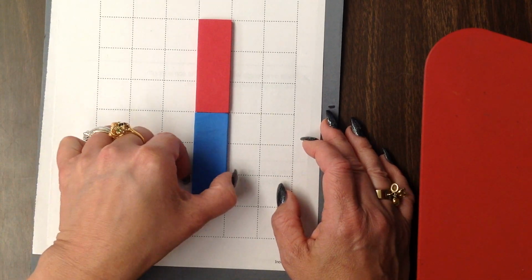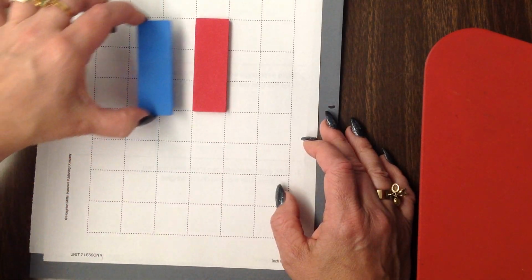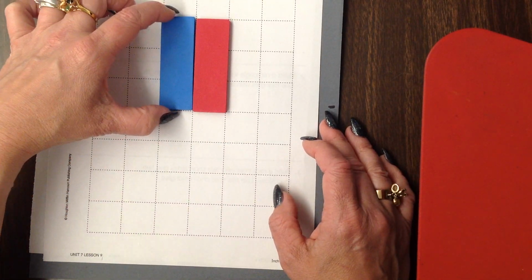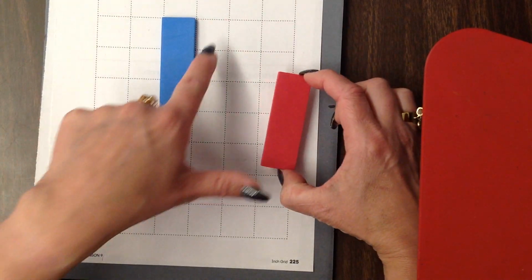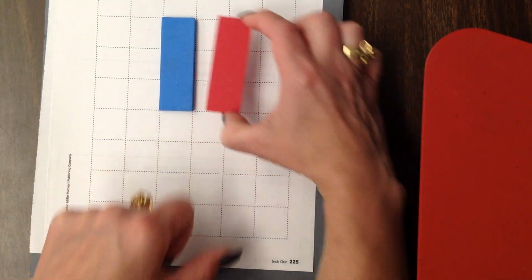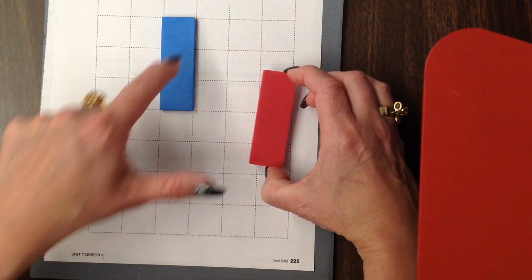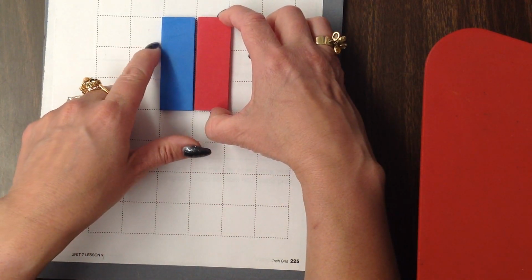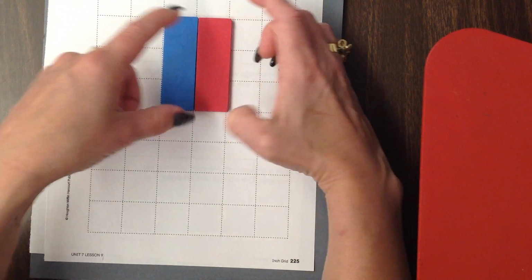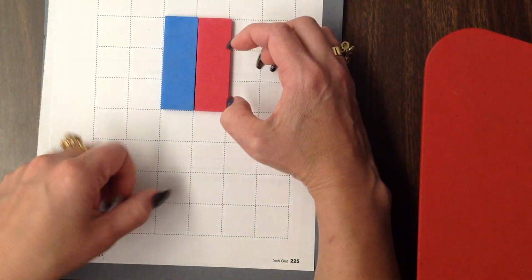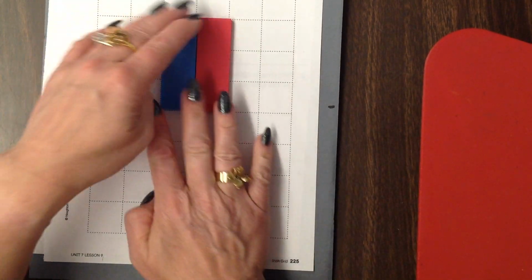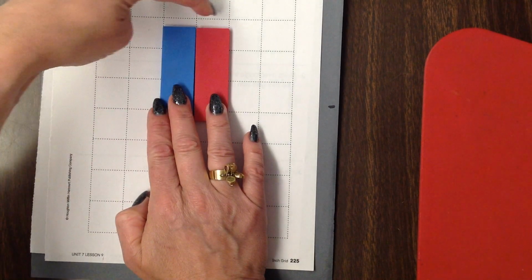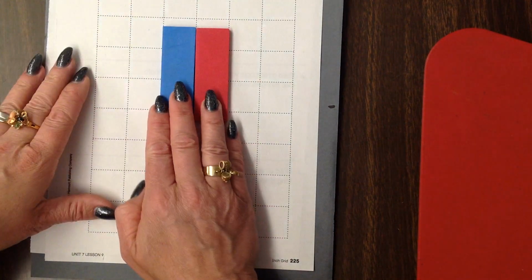Now, is there a way for me to make it into a square? What you'll notice is right now, how many of these squares does one rectangle take up? It takes up 1, 2, 3 squares. And in order for a square to be a square, all the sides need to be the same length, right? So if it's 3 going down, how many would need to go across? It would need to be 1, 2, 3 across.